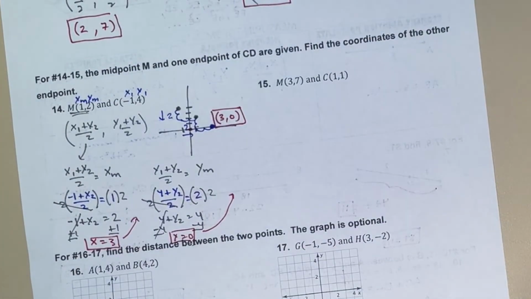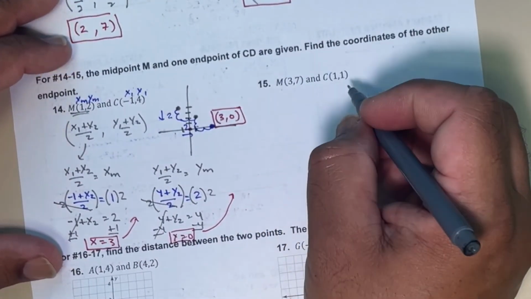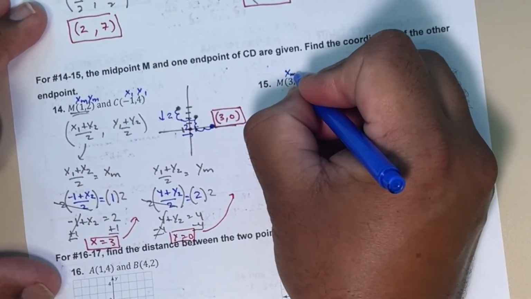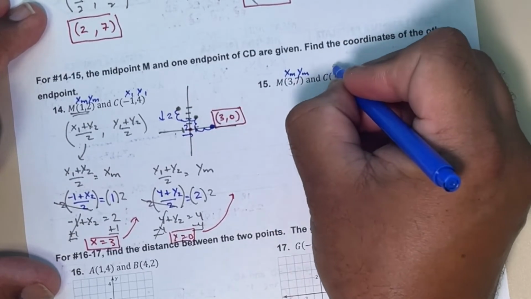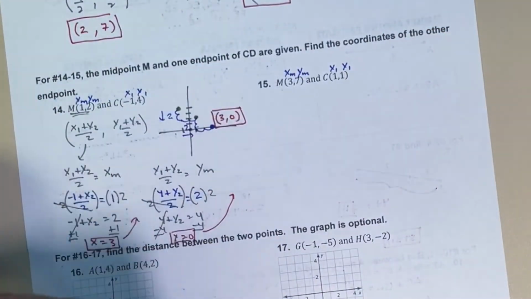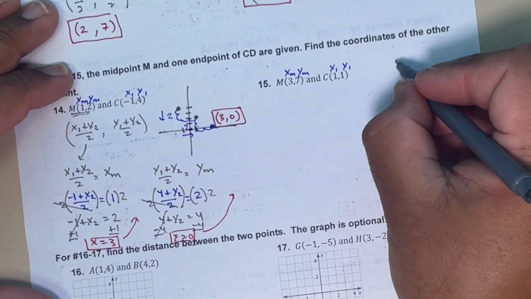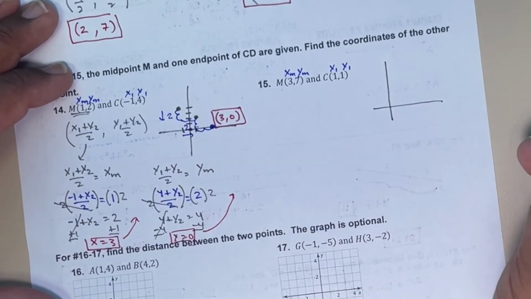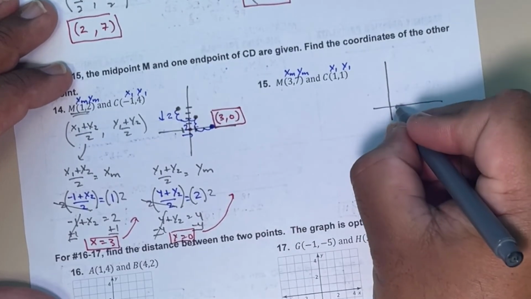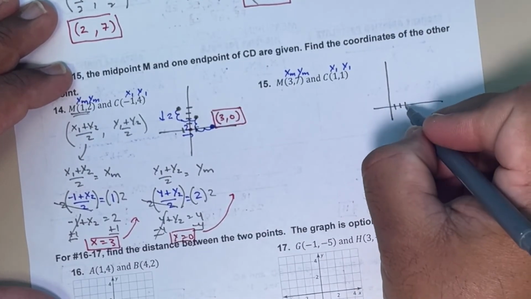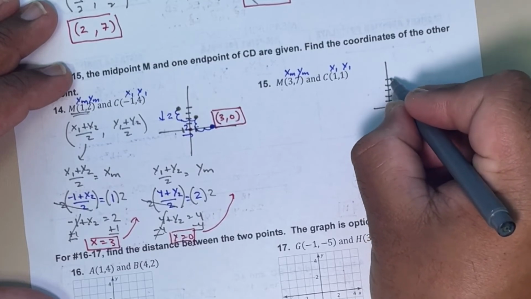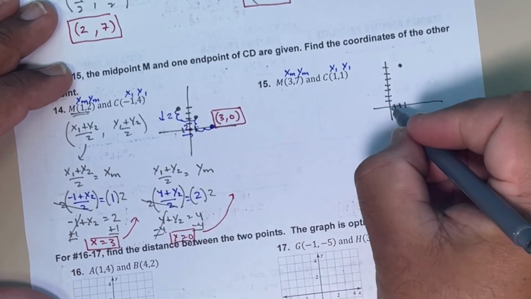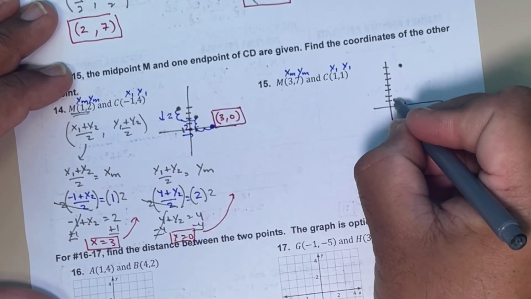Alright, now I'm going to do the same thing over here. Let me label them first: xm for my midpoint, ym for my midpoint, x1, y1. I like to graph these, so I notice that they're both positive, so I'm going to focus my graph over here. So my midpoint is 3, 7. 1, 2, 3. Over 3, up 7. 1, 2, 3, 4, 5, 6, 7. There it is. My other point is 1, 1. So over 1, up 1.